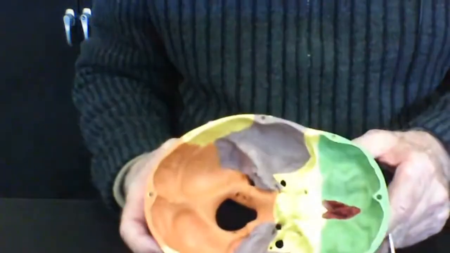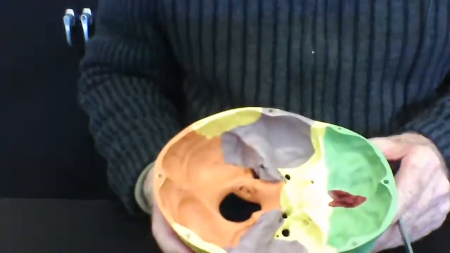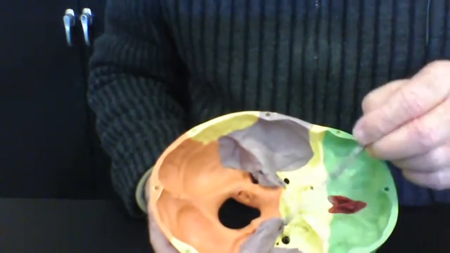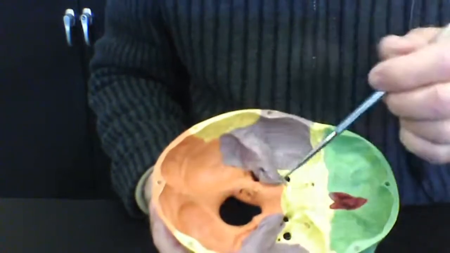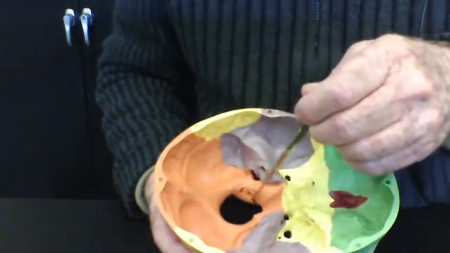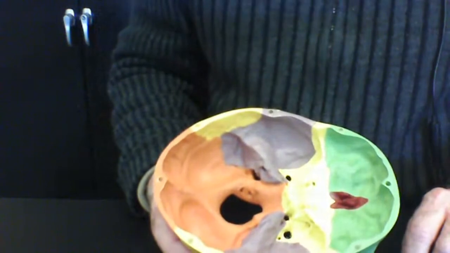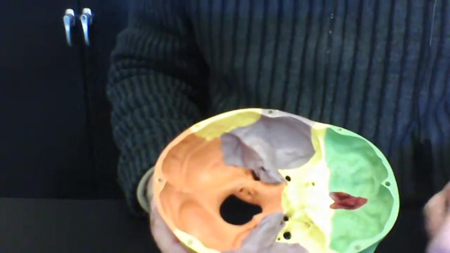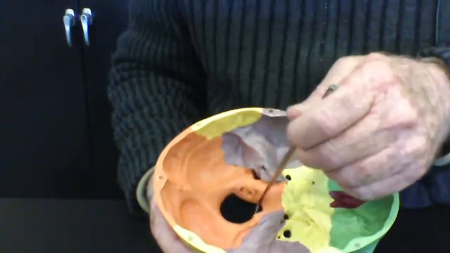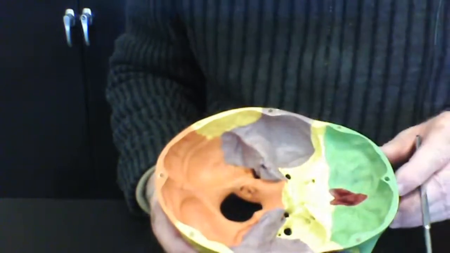If I open up the cranial vault and I look inside, I can see the temporal bone, I can see the occipital bone, and I can see a very large hole in the occipital bone. Holes in bones are called foramen. And this is a big foramen, so this is the foramen magnum.